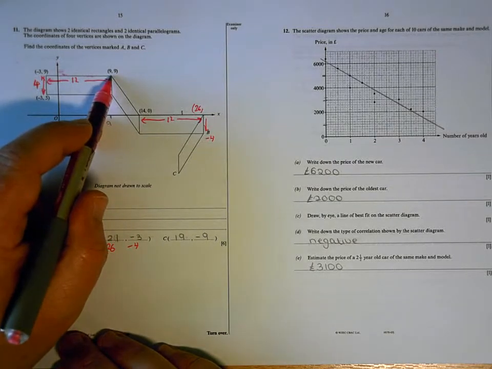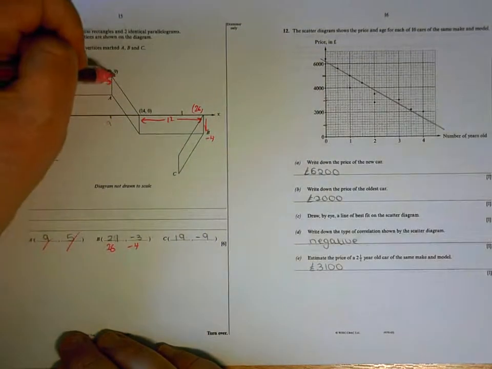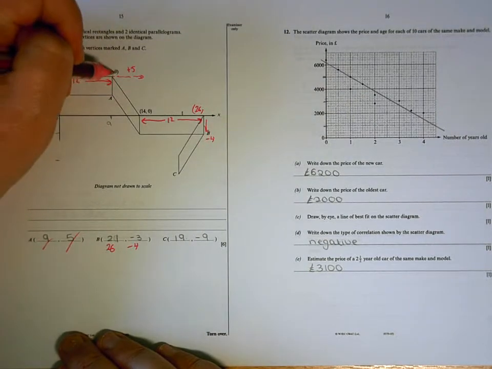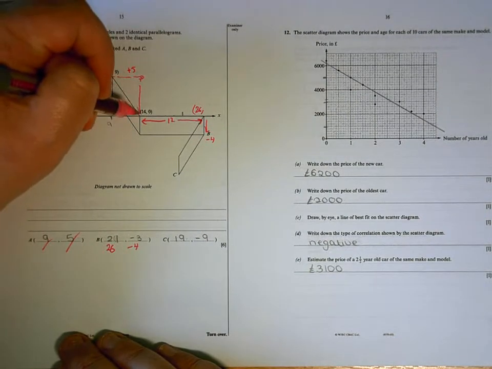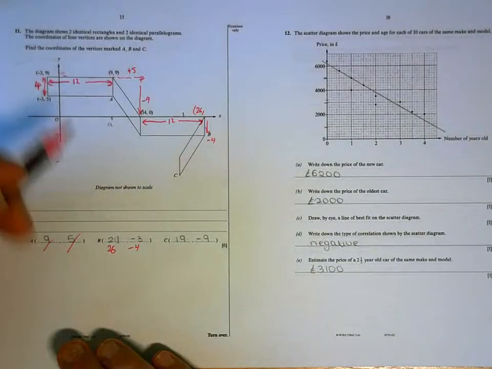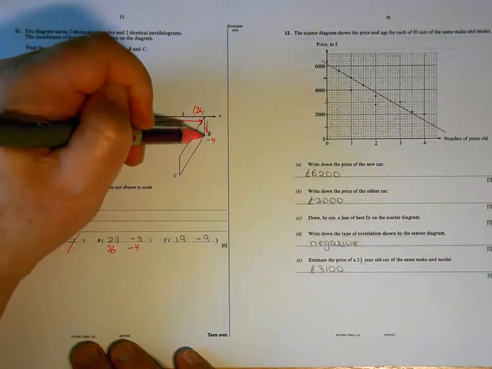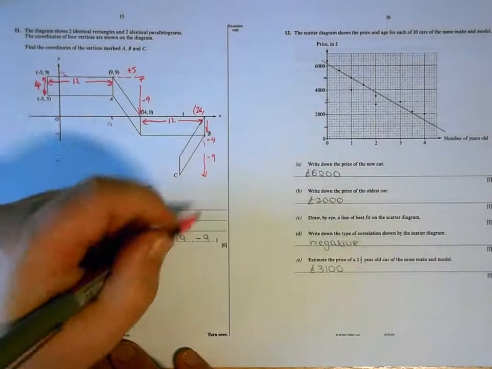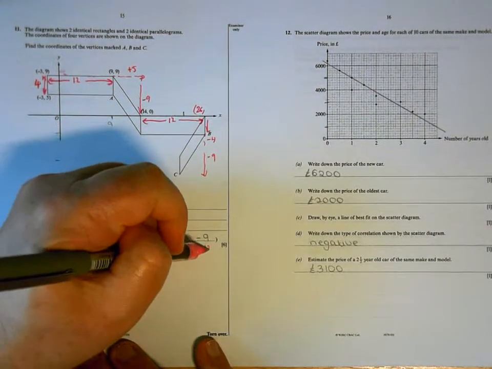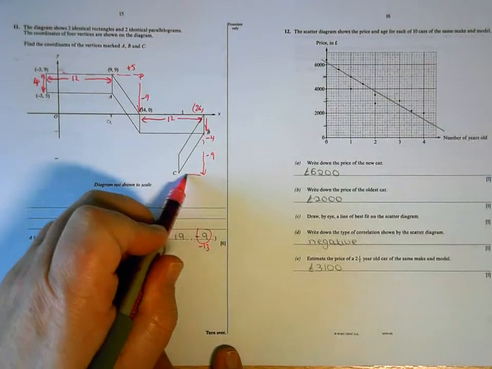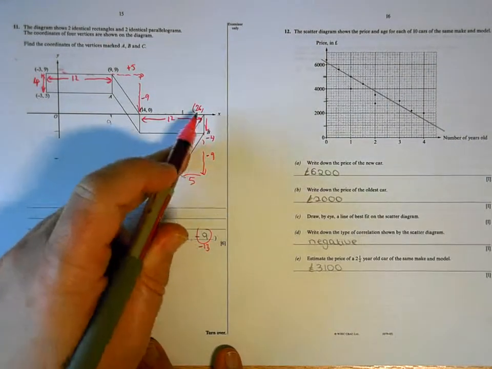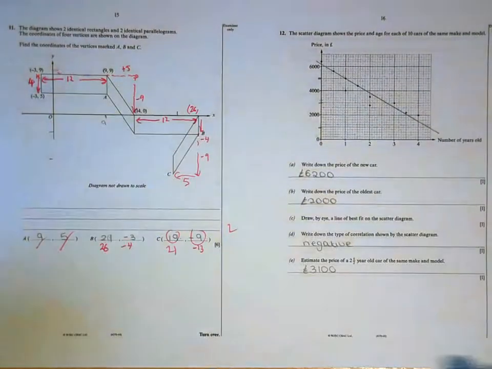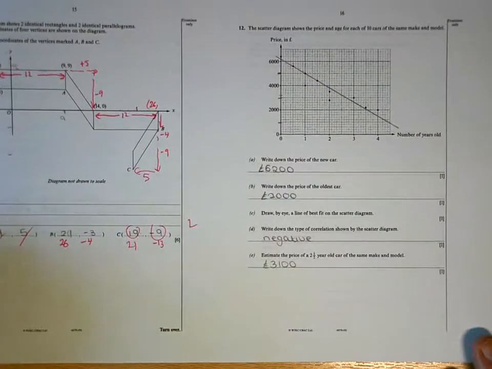So to go across from 9 to 14 means you're going across 5, and then you're going from 9 to 0, it means you're going down 9. So to go from there to there, you're going down another 9, so you end up negative 13, and then you've got to go back that way 5, so you go from 26 back 5, 21. So that's quite a tricky one.